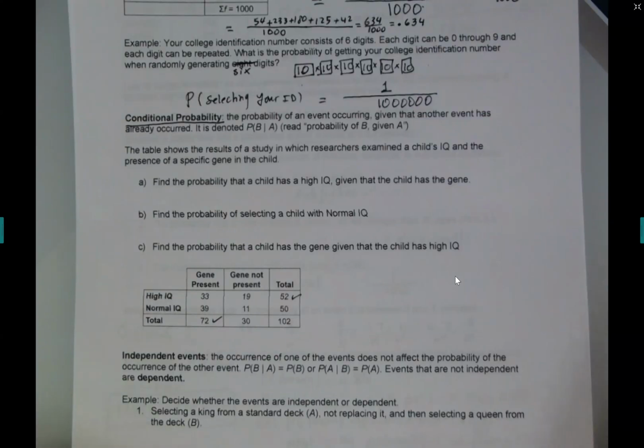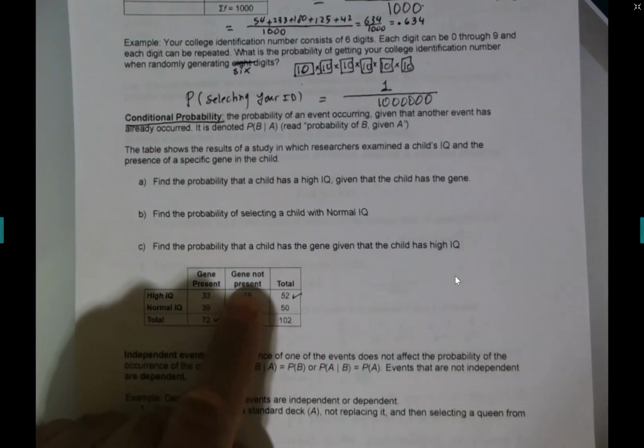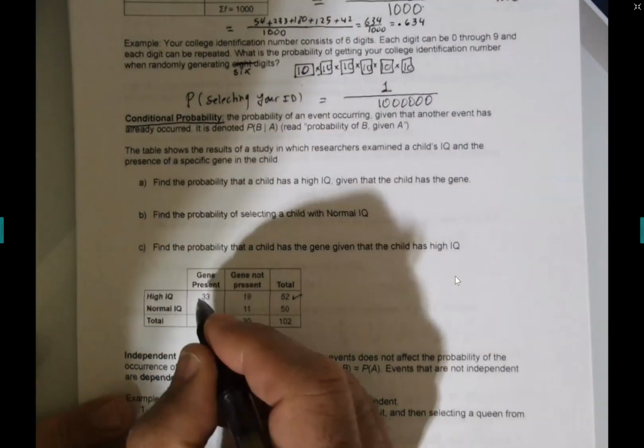So remember, the total represents the total of this. The 30 represents the total of all children who don't have the gene. Can you guys tell me what the 102 represents? Total of all children, exactly. So that's very important to understand. And one more question. Can you tell me what 33 represents? The high IQ children with the gene present. Yes, it's the number of children who have high IQ and also have the gene present together.